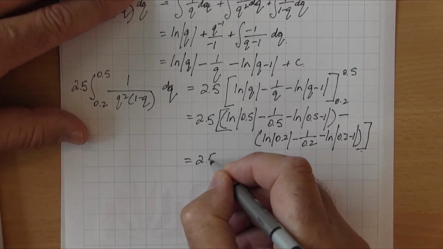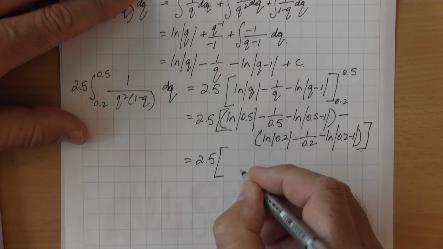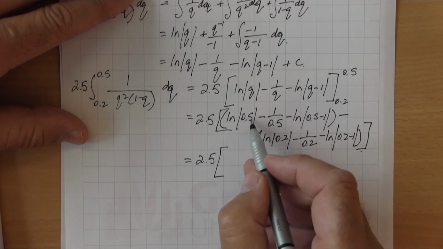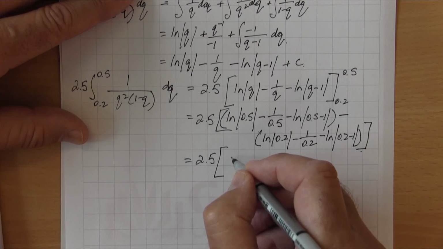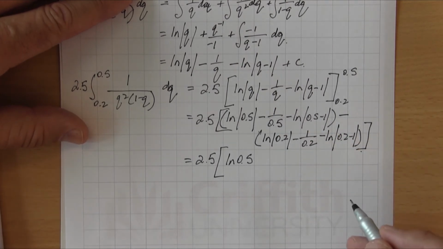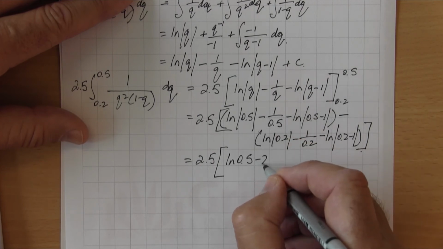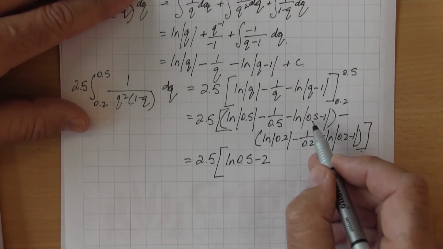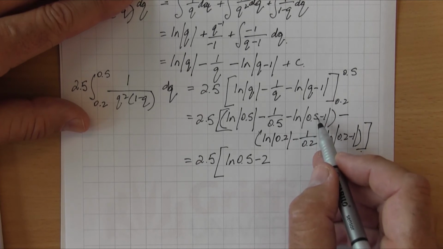2.5 ln of, we can drop the absolute because it's already plus 0.5, so that'll be ln of 0.5. 1 over 0.5 is 1 divided by a half, which is 2, so that's minus 2. Now the ln of 0.5 minus 1, 0.5 minus 1 is negative 0.5.